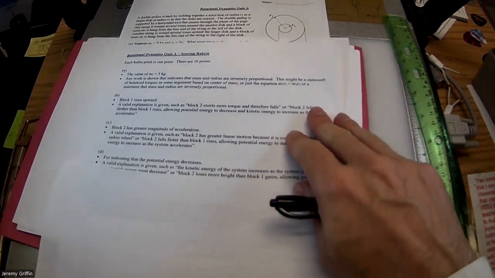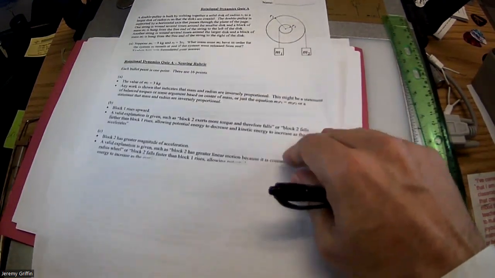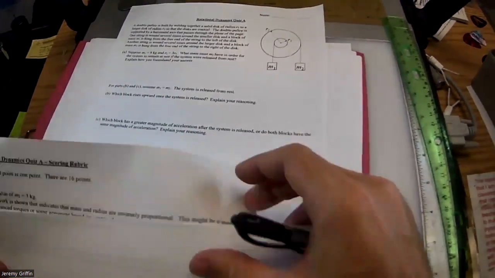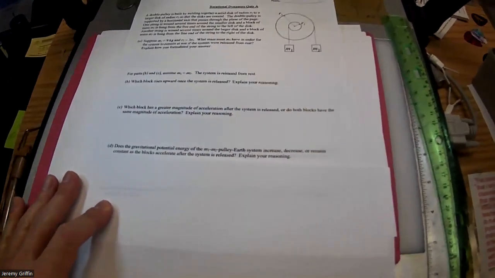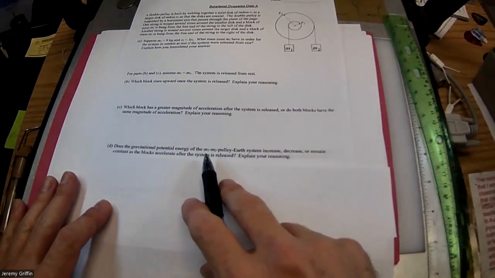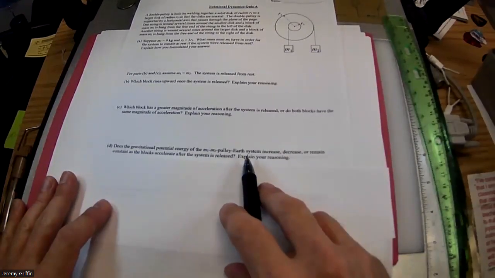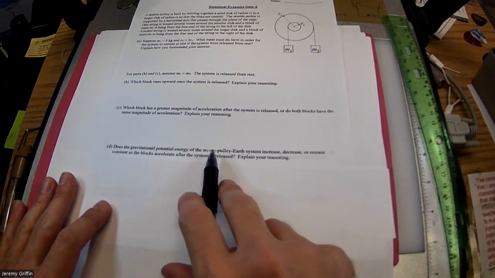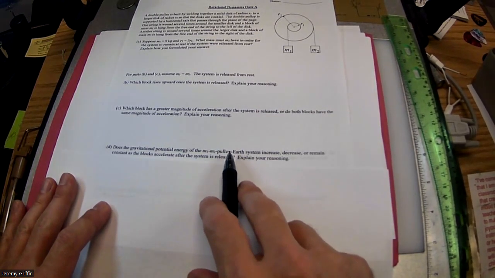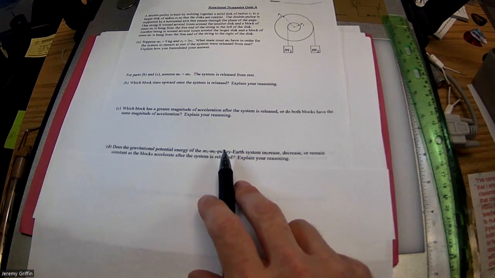Right. Part D. Does the gravitational potential energy of the M1, M2, pulley, Earth system... Ooh, okay, so we've got a lot in that system: each mass, the pulley, and the Earth. The fact that they're throwing the pulley in there makes me think the pulley does have some kind of rotational inertia.